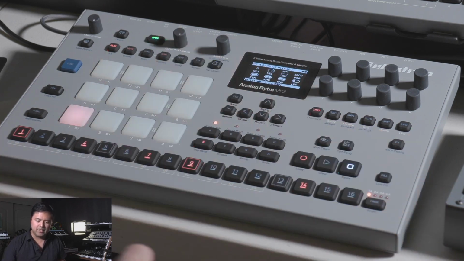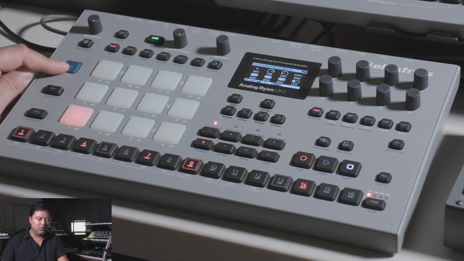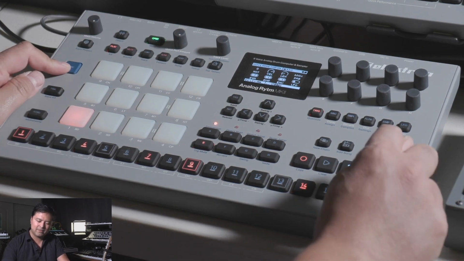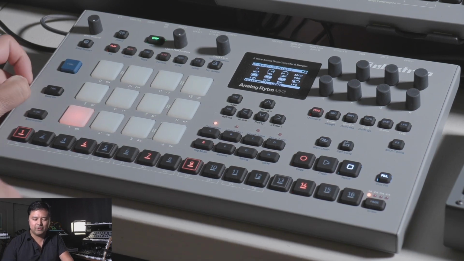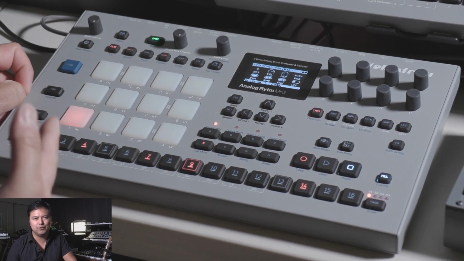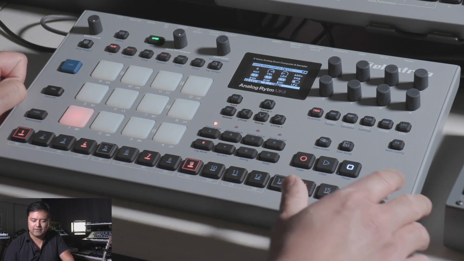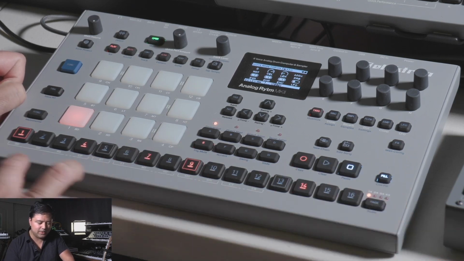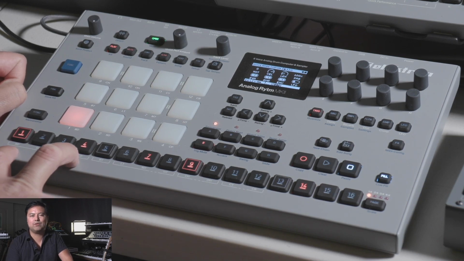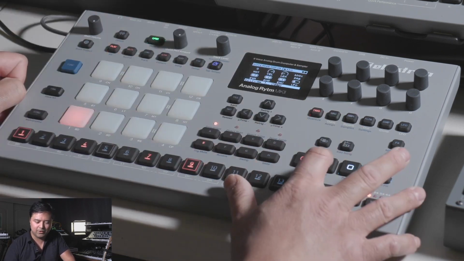And there's a third way to use the fill button. If you hold function and press fill twice, you'll see that it turns white. That essentially is like a hard fill mode. That means every single time the pattern plays from now on, it will play the fill trigs every single time. So let's press play.